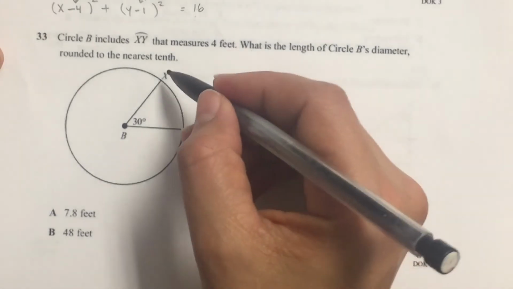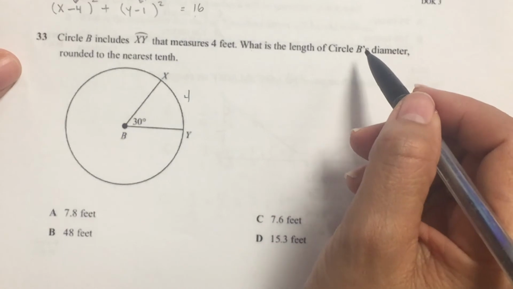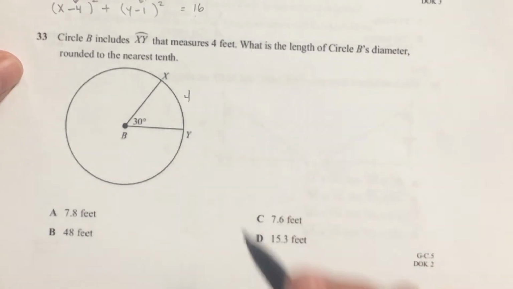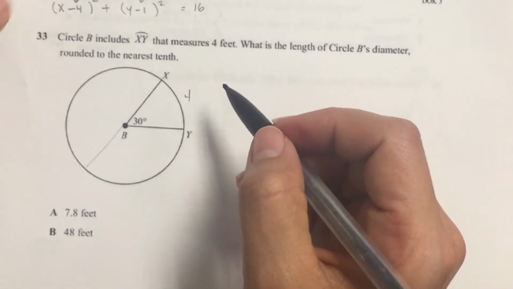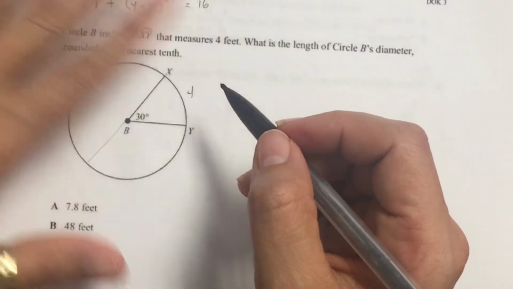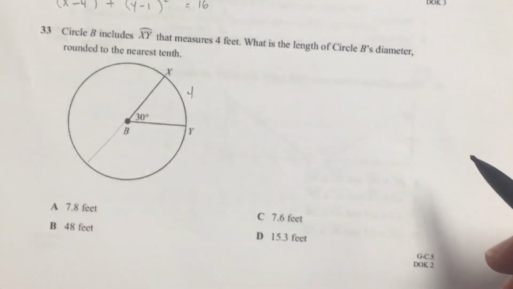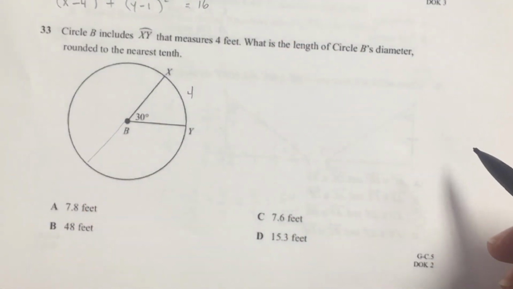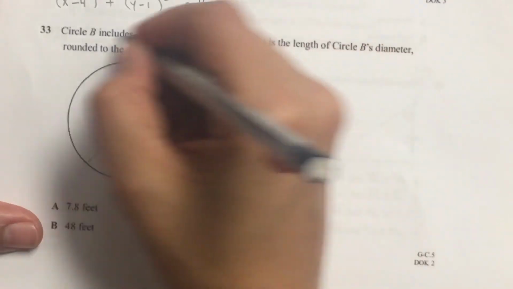Circle B includes XY that measures 4 feet. So this is 4. What's the length of circle B's diameter rounded to the nearest tenth? So they want the diameter rounded to the nearest tenth. Well, this is a central angle. All right, so I just know the arc. So arc length is what I know.